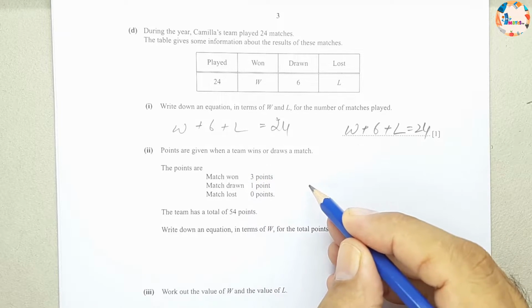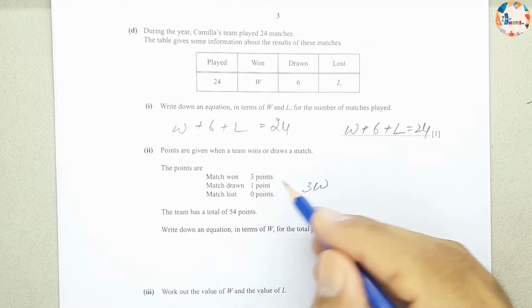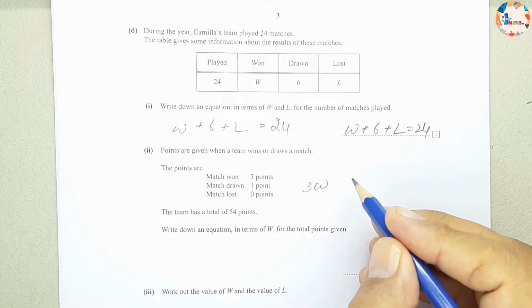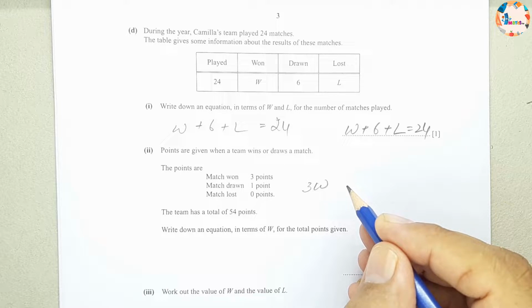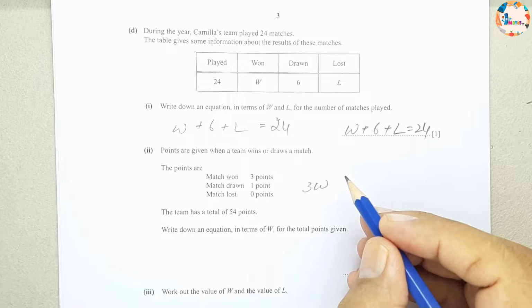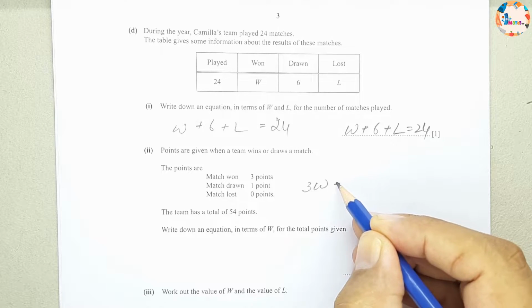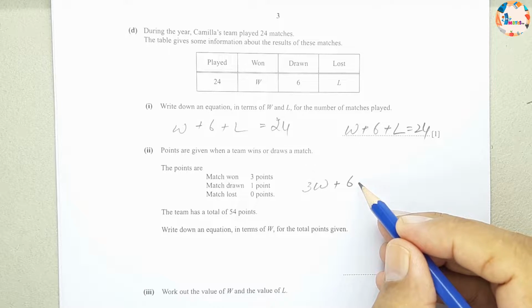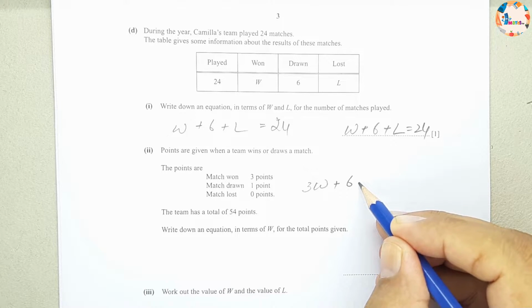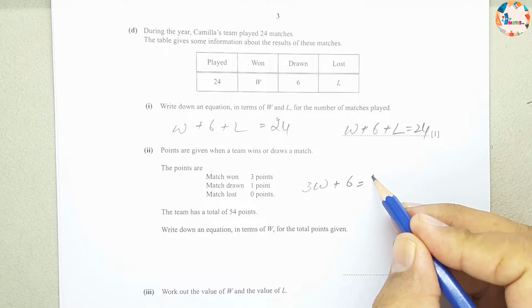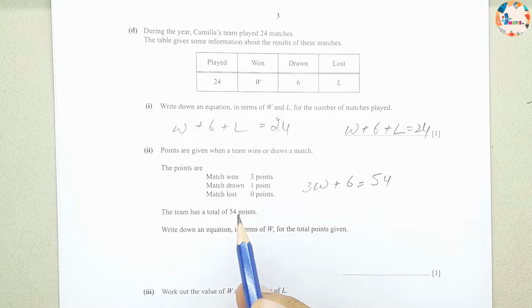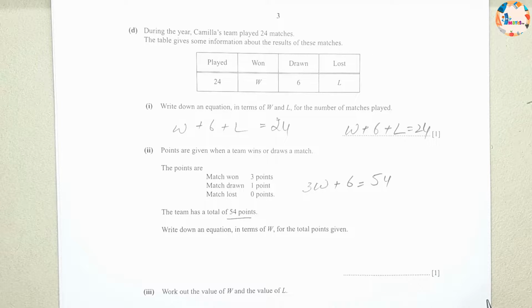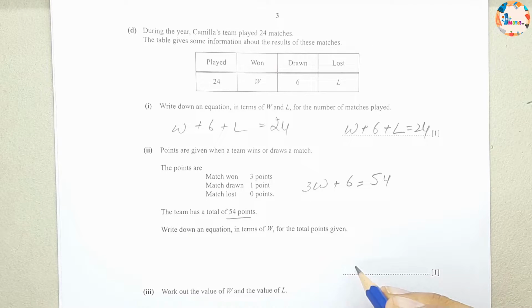So 3 for a win, 3W, and 1 for a draw, so 6 points, plus 0 for lost. This is equal to 54 because total points are 54. We can write here 3W plus 6 is equal to 54.